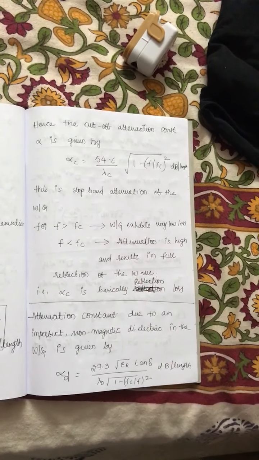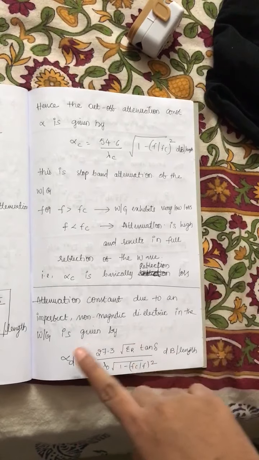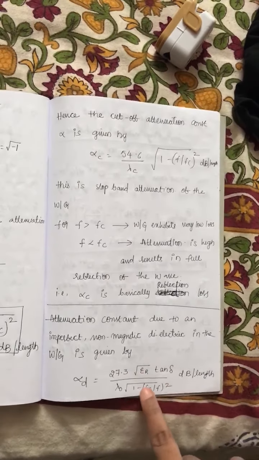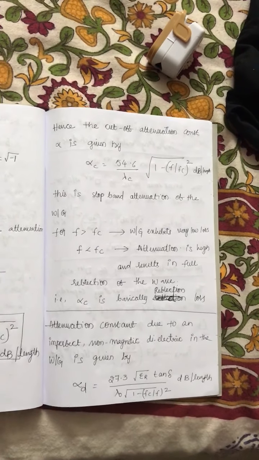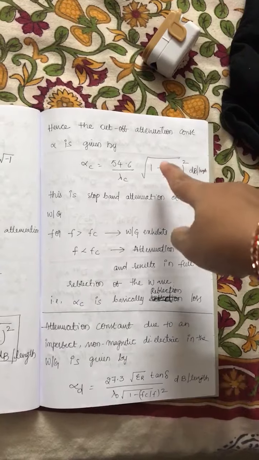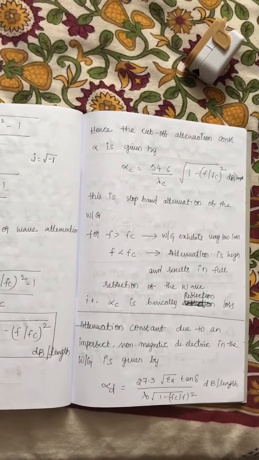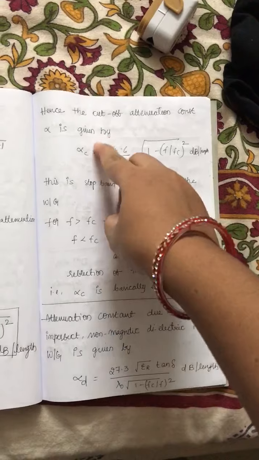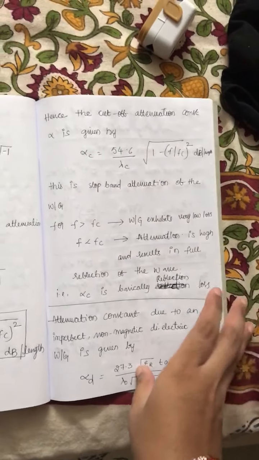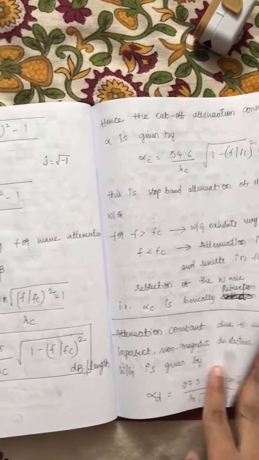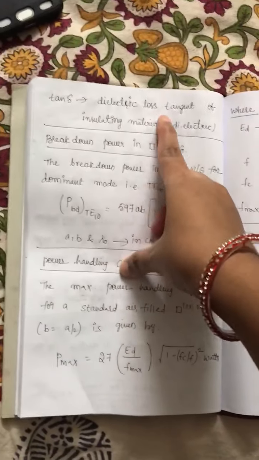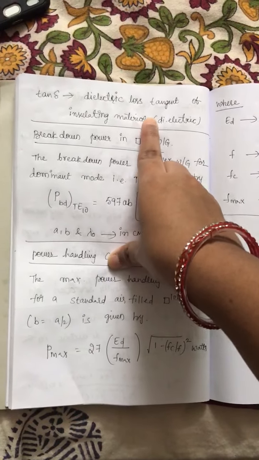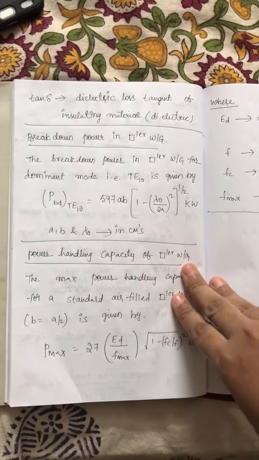This is about the power loss in the waveguide. Now when the waveguide is filled with dielectric, this is the formula, you just remember this formula. This is the formula when the waveguide is filled with dielectric medium, and this is when the waveguide is filled with air. Only this constant will vary, except that everything is the same. Now coming to the next one. From this expression you have tan delta, which is nothing but the dielectric loss tangent of the insulating material. No need, just remember the formulas.